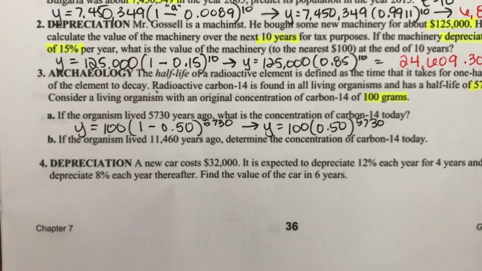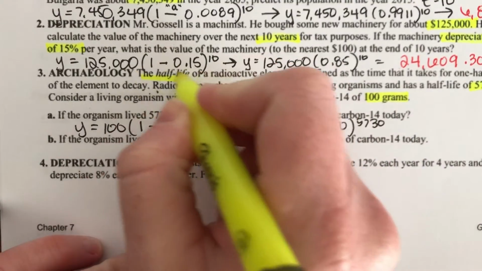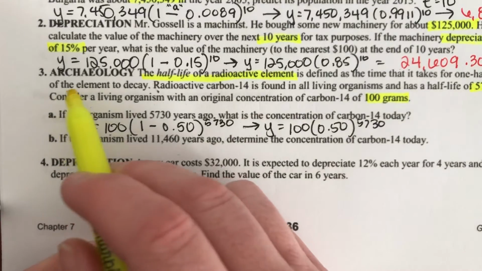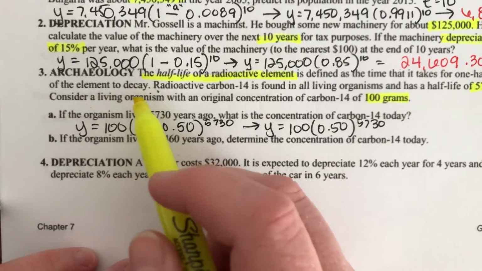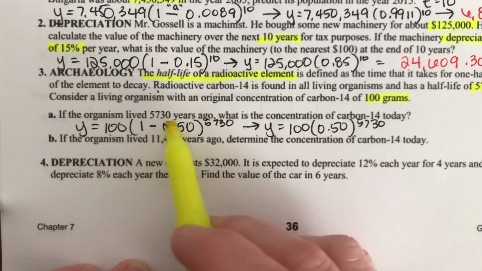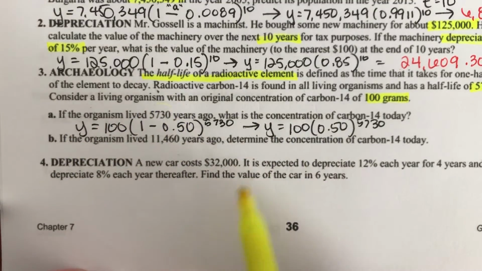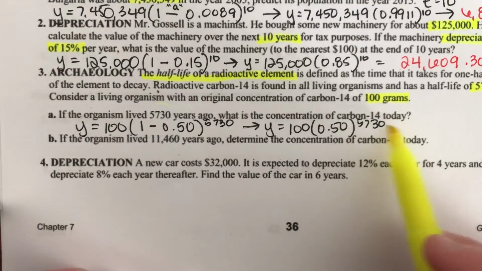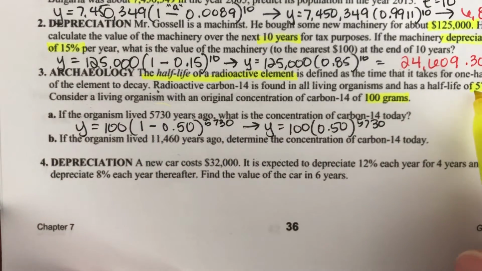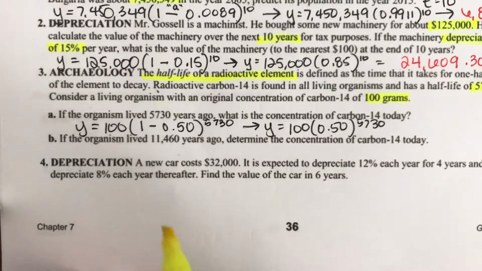The half-life of a radioactive element is defined as the time it takes for half the quantity of the element to decay or to go away, right? Half of it, okay? So the question was, if an organism lives this many years ago, what's the concentration of carbon today? This is its half-life, 5730 years.